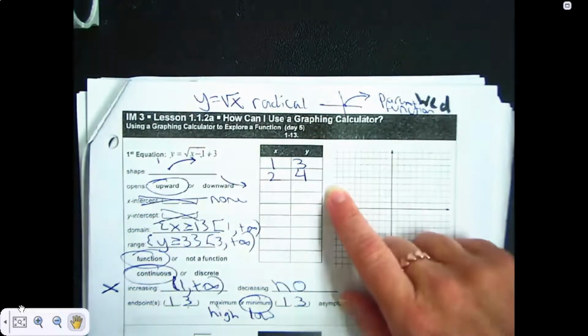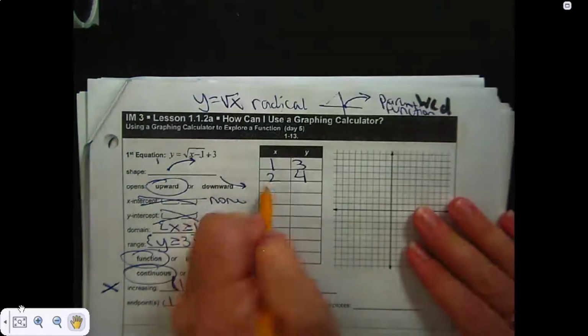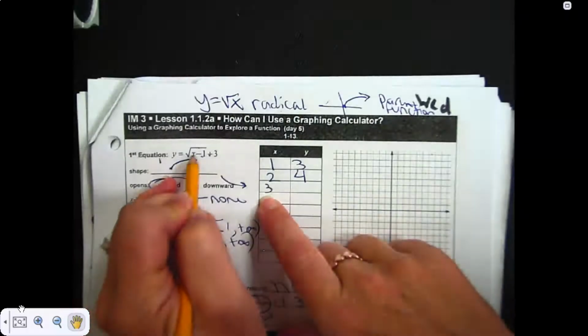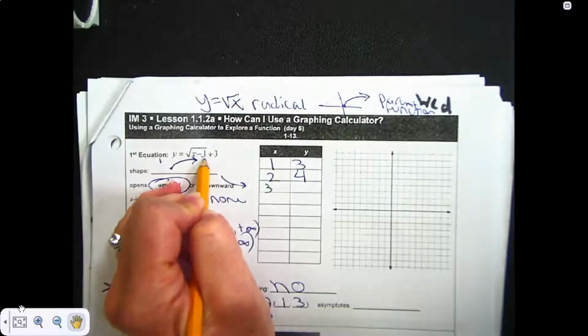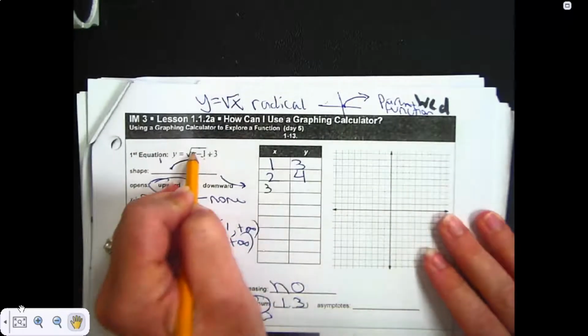And then some people go, I know, well, now we'll try 3. Well, how come I wouldn't pick 3? Well, because 3 minus 1 is 2. I cannot take the square root of 2. So what would be the next whole number that I could use in order to get this to be a whole number? So when I think about that, I think of square roots. The square root of 1 is 1. The square root of 4 is 2. The square root of 9 is 3, and so on.